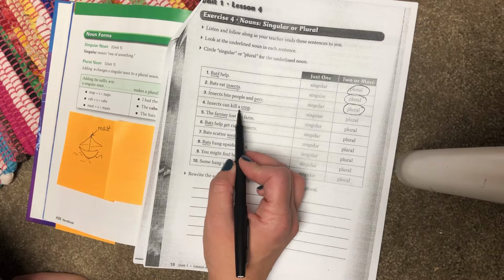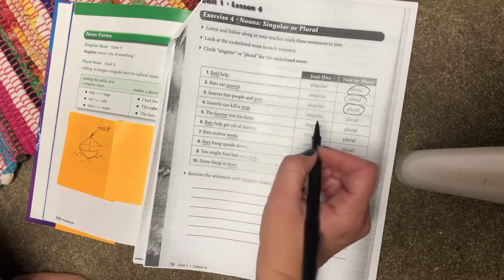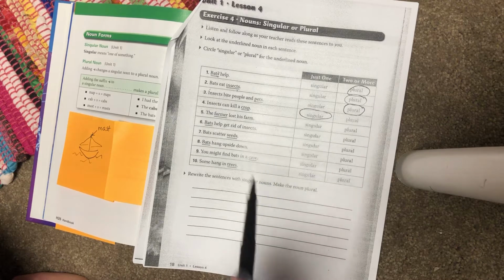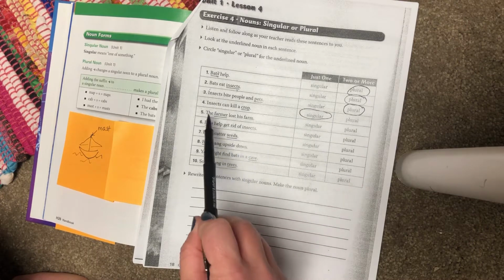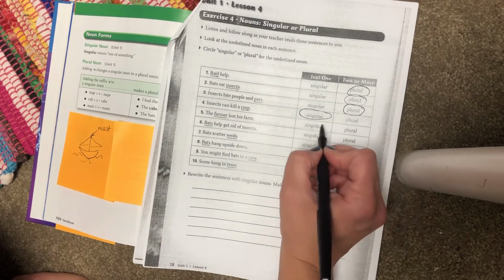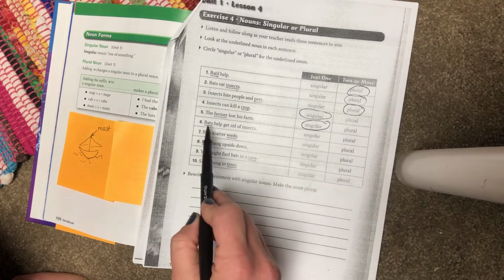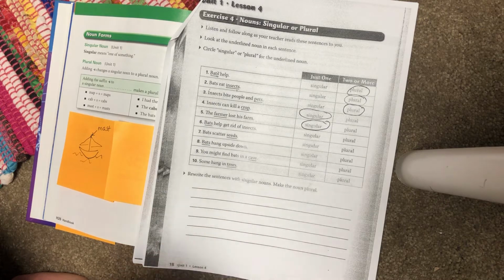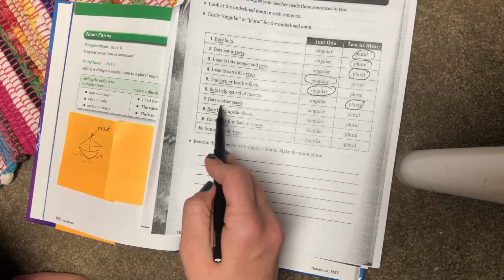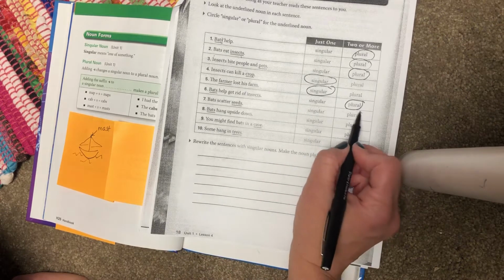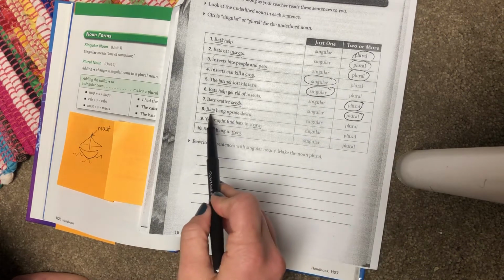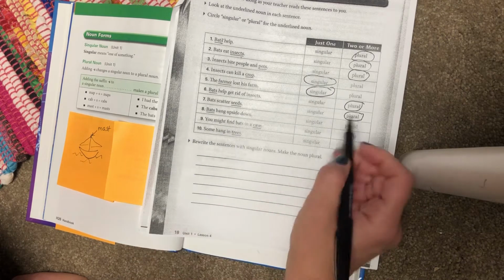Insects can kill a crop. No S at the end, so it's going to be singular. The farmer lost his farm. Singular, no S at the end. Bats help get rid of insects. Plural. Bats scatter seeds. I see an S at the end. I see it and I hear it. Bats hang upside down.